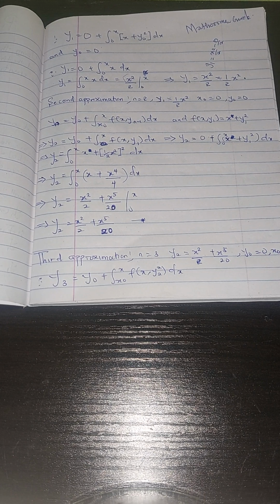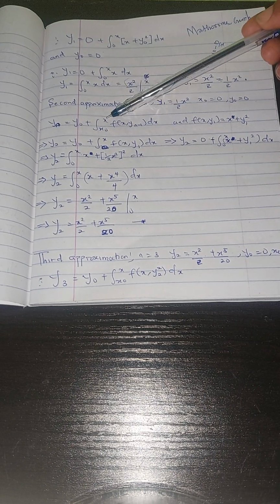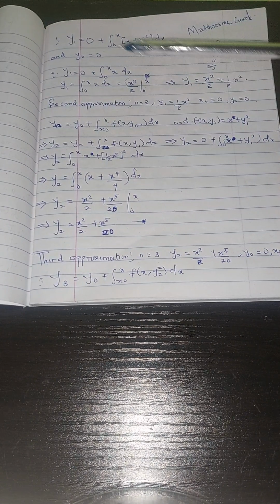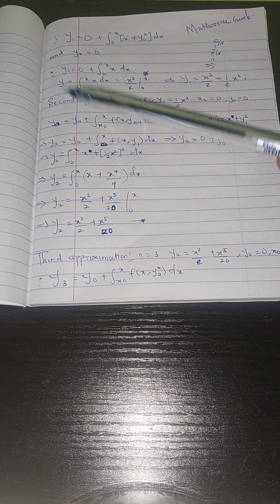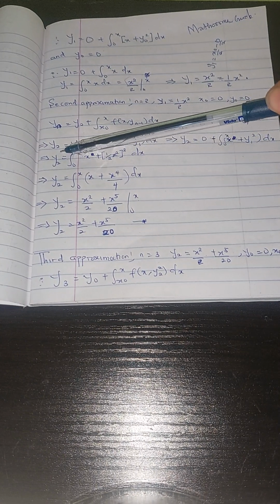Similarly, going to the second approximation, second means your n is equal to 2. Your y not is still 0 from the question, x not is still 0 from the question. So now I'll recall that my nth approximation is given as yn equals y0 plus integral from x0 to x of f of x comma y n minus 1 dx. I told you that you need to know this, it is very important. So next I said n equals 2, so I have to put 2 anywhere I see n.